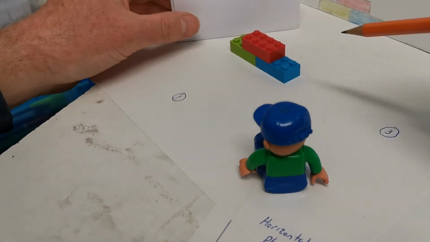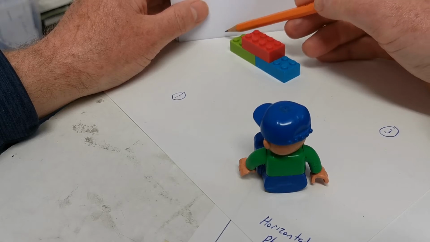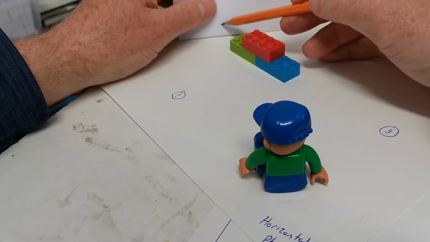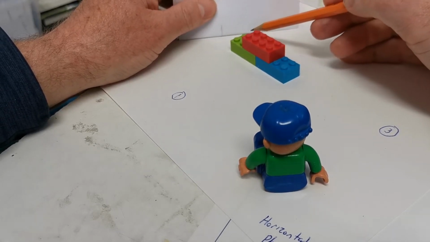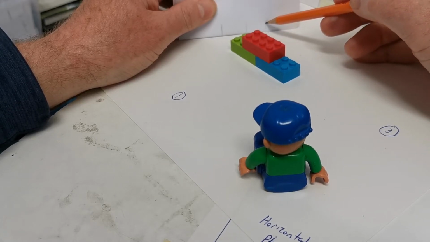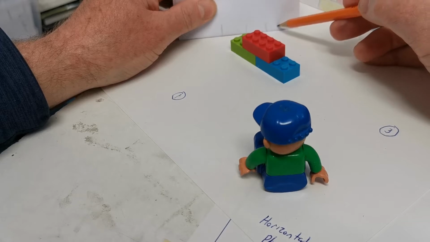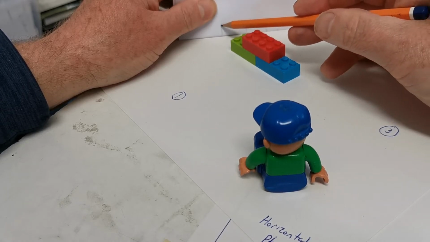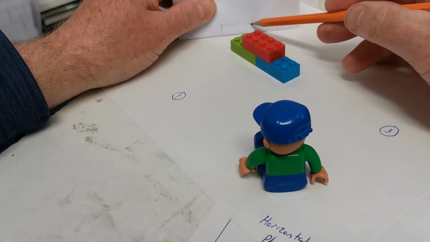And if I was to try and draw a little bit of that, so that would be the green block. This would be the blue block. So there would be the top of them.